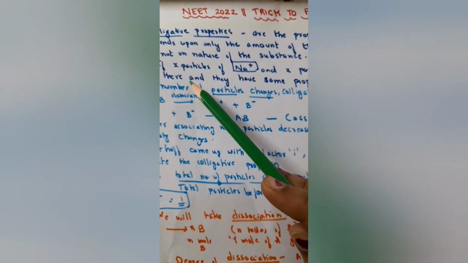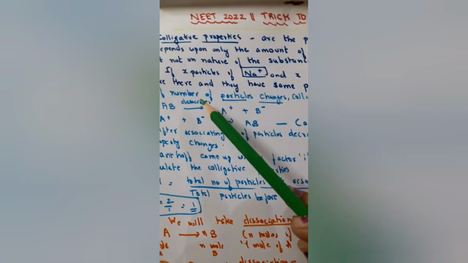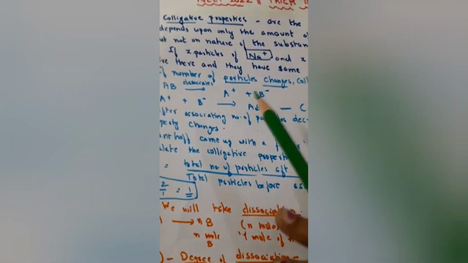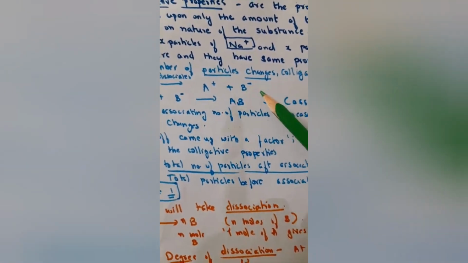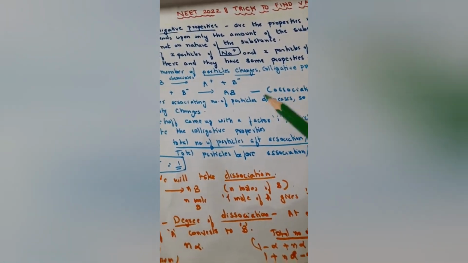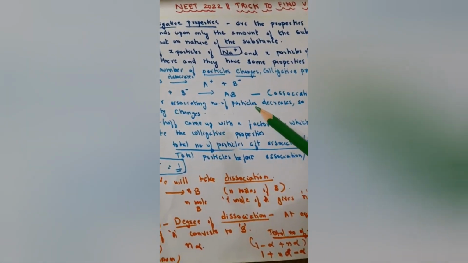In both cases the number of particles, the amount, is the same, that is X. Since both are X particles, that means these two have the same colligative properties. And if the number of particles changes, then the colligative property also will change. So what do you understand from this? The colligative properties depend only on the amount of the substance.